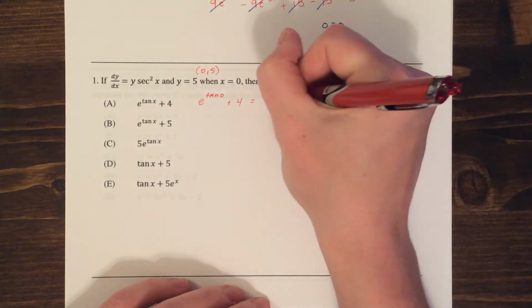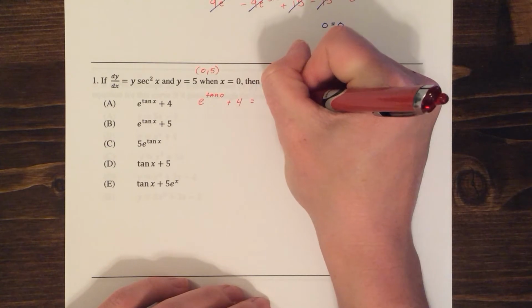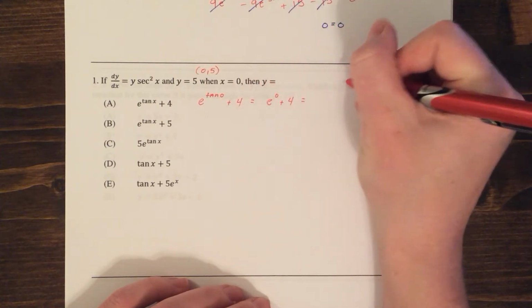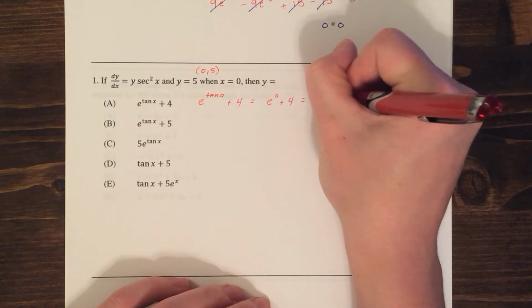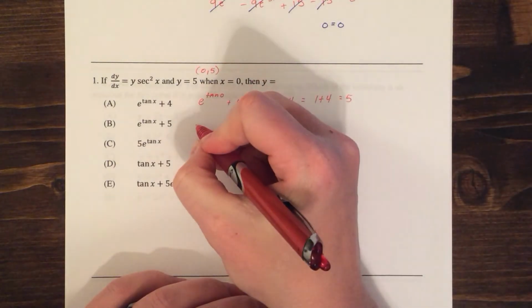So e to the tangent of 0 is e to the 0. Anything to the 0 power is going to be 1. So 1 plus 4 is 5. So that one checks out.